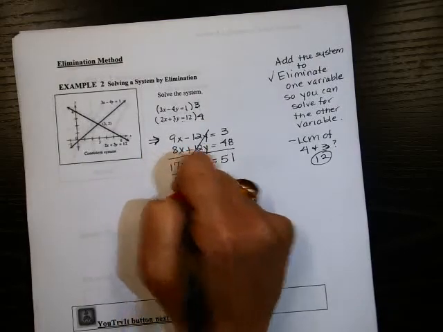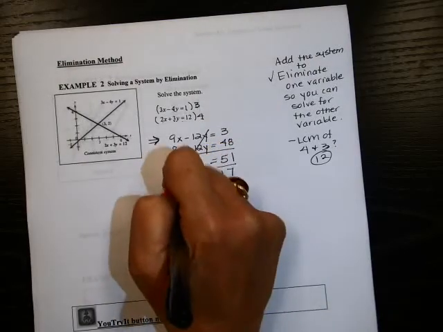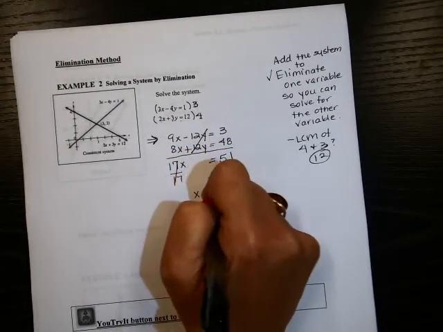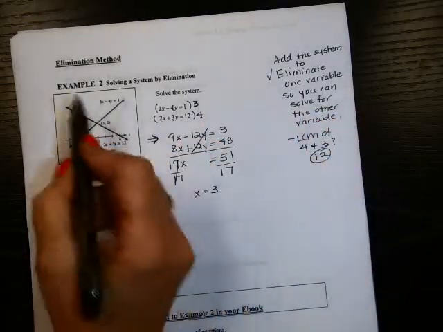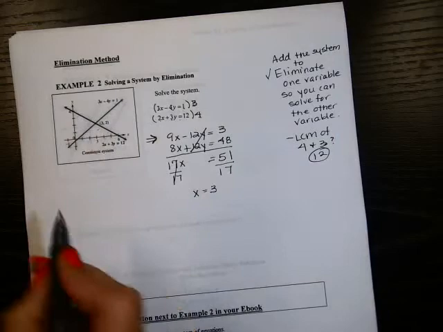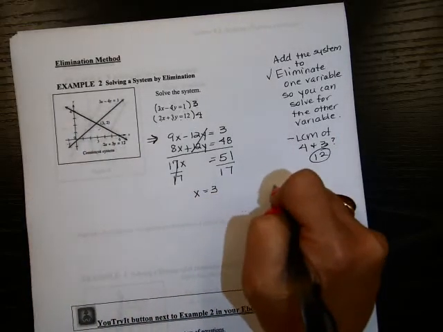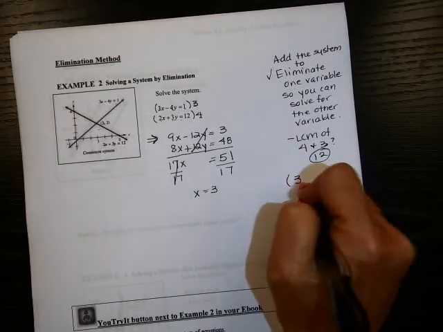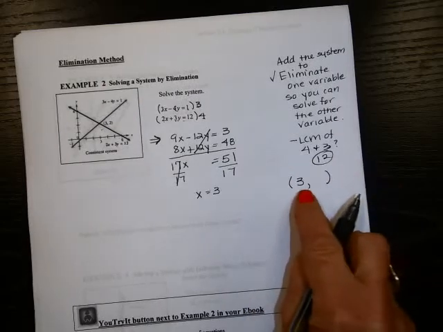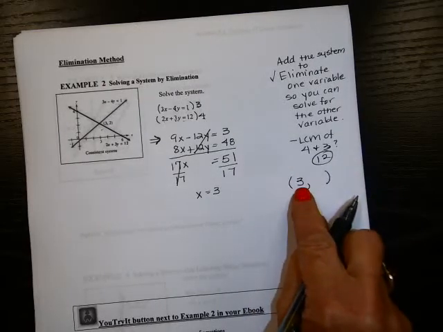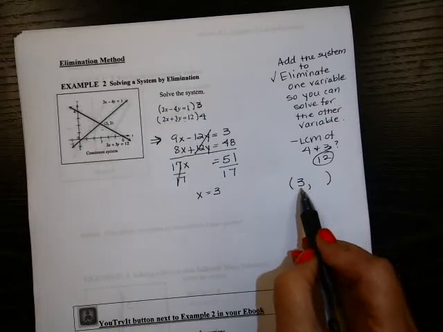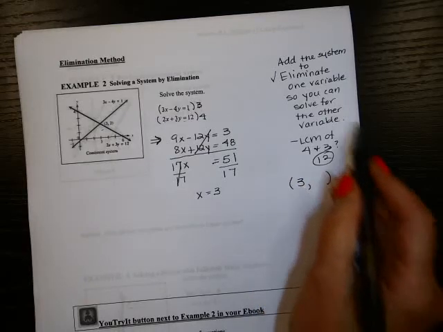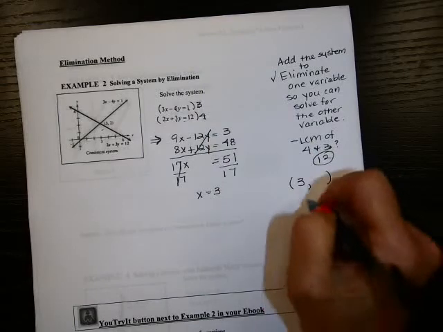So divide both sides by 17. So x is 3. Remember, you're finding the point of intersection. Here's an actual picture of it from your textbook. But you have just found the first part, the x is 3. Remember, it's an ordered pair, x, y. So you just found the x part. Remember from years of doing algebra, if you know what x is, you can substitute it in and find y.